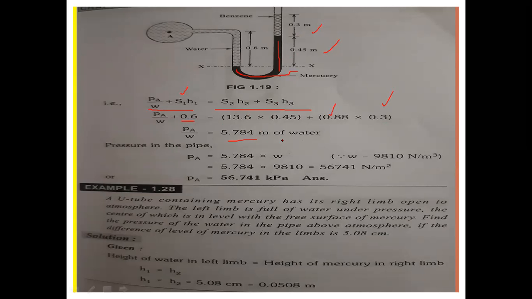Now, the pressure in the pipe PA is equal to 5.784 into W. Already we know that W is 9810. Then the answer is 56,741 Newton per meter square. That converting into pascals, 56 by 1000 చేసుకుంటే 56.741 kilopascals. That's the answer for this question.